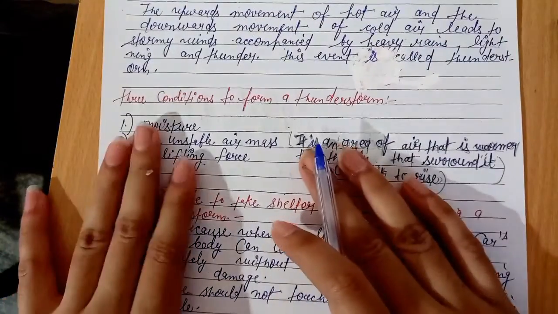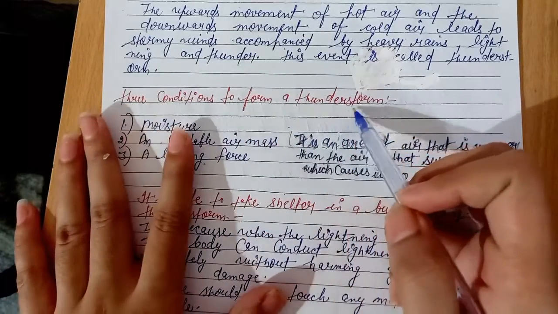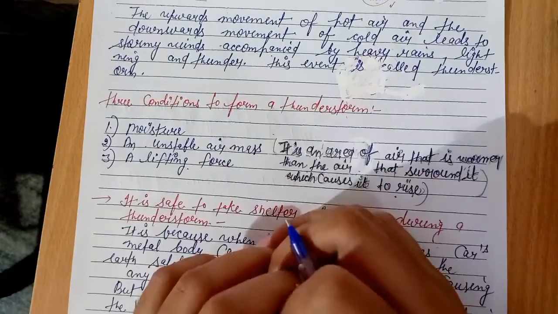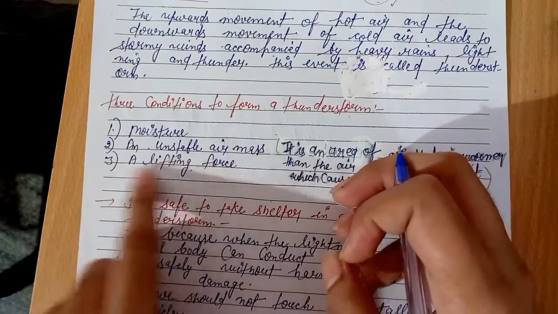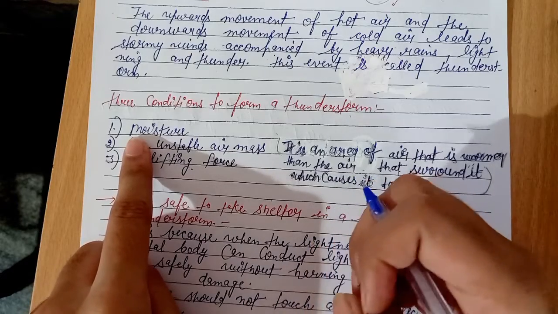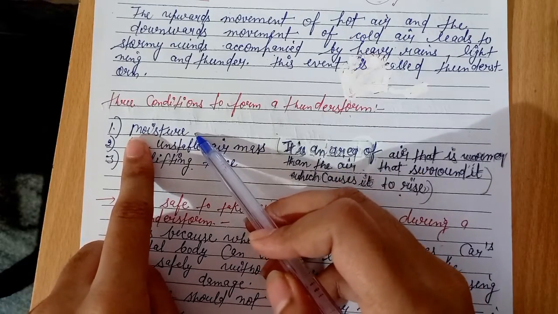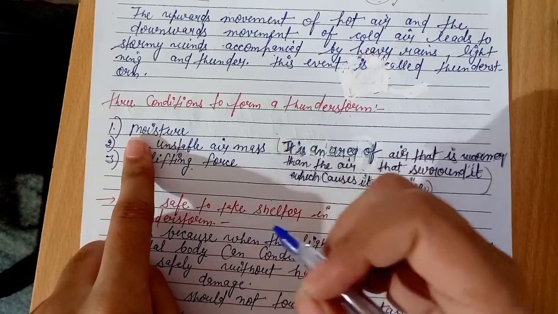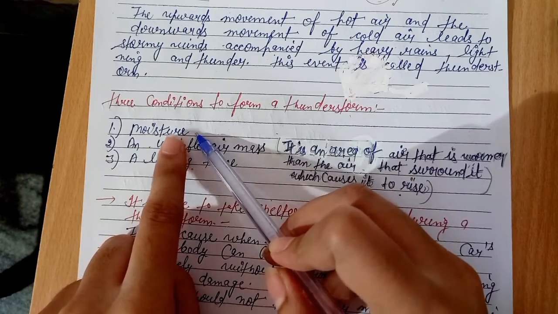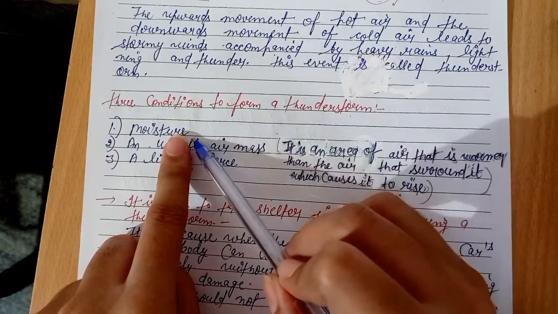Next, there are three conditions to form a thunderstorm. These three conditions lead to the situation where differences in atmospheric pressure are created. First is moisture. In a thunderstorm, rain comes. How does rain come? Because of the moisture, the water vapors are carried with the air. So moisture has to be present in air to form a thunderstorm, because during a thunderstorm cloud formation occurs.